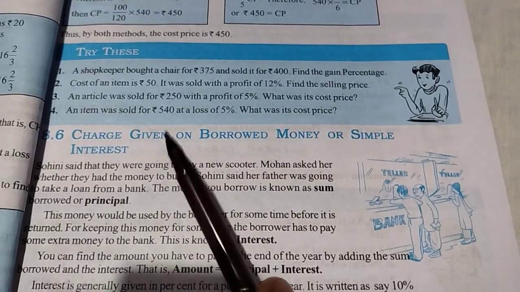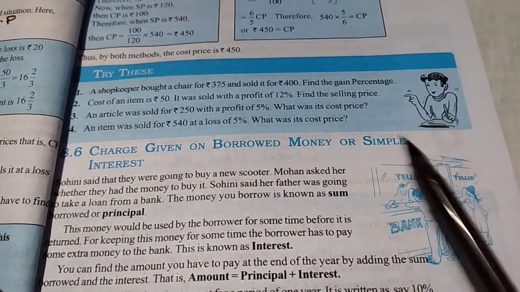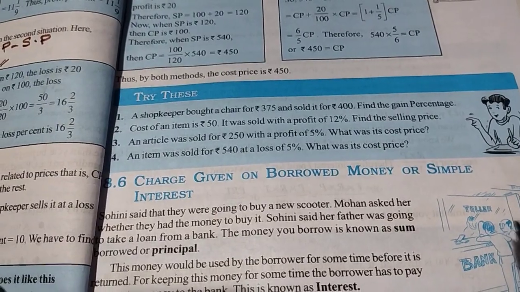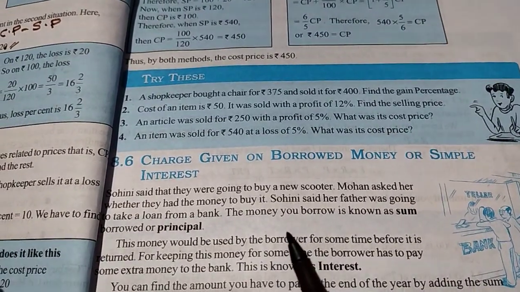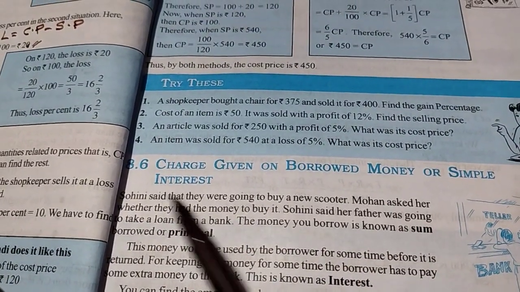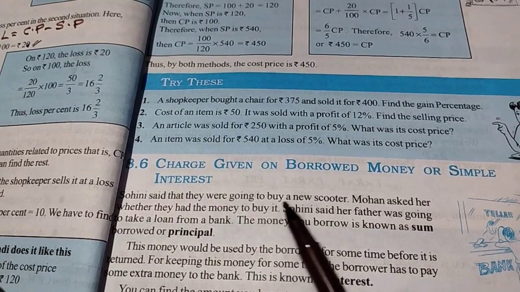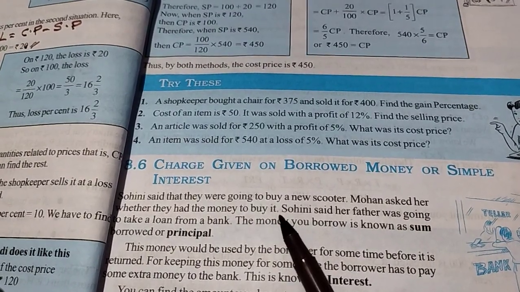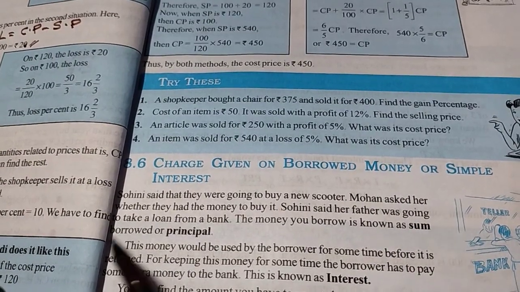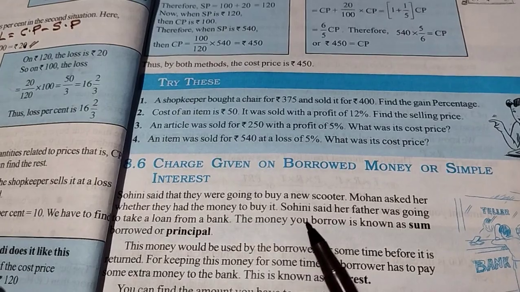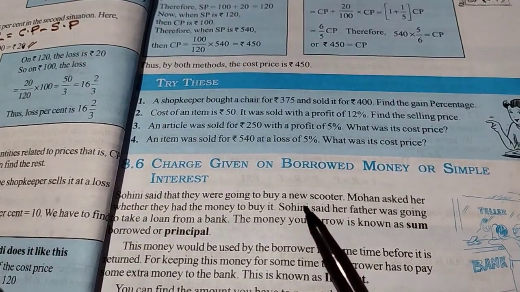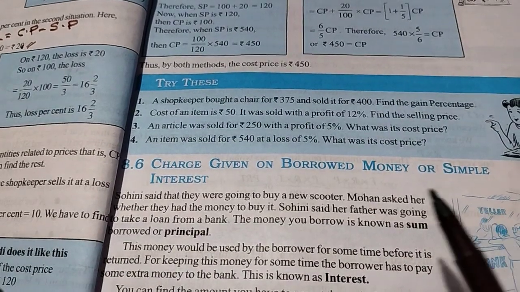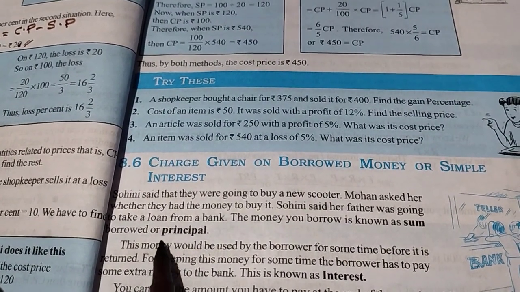Next topic is charge given on borrowed money, or simple interest. Here, all of this is related to money. Here it is given one example: Sohini said that they were going to buy a new scooter. Mohan asked her whether they had money to buy it. Sohini said her father was going to take a loan from the bank. The money you borrow is known as the principal, P.